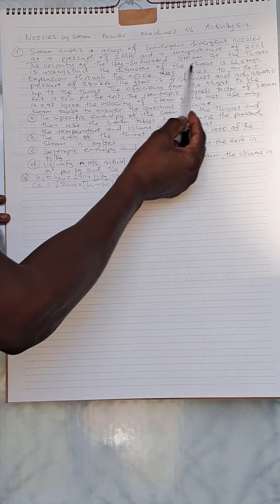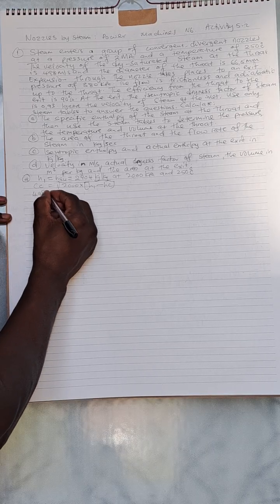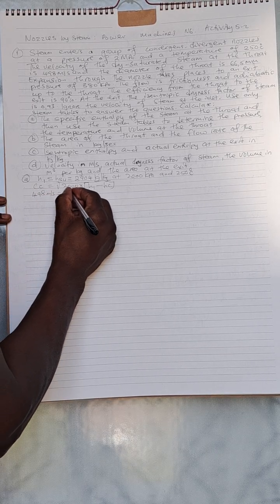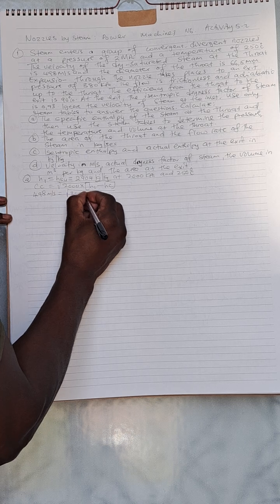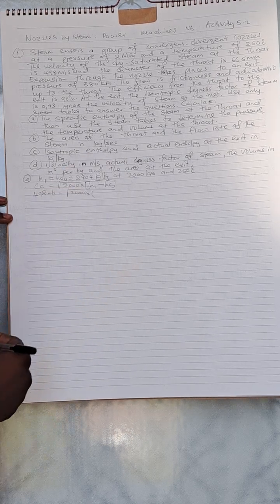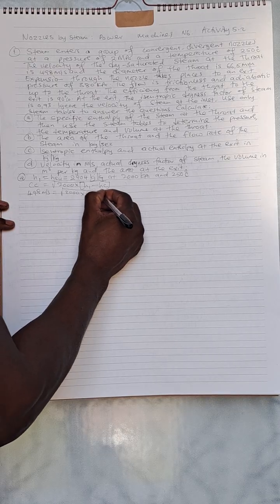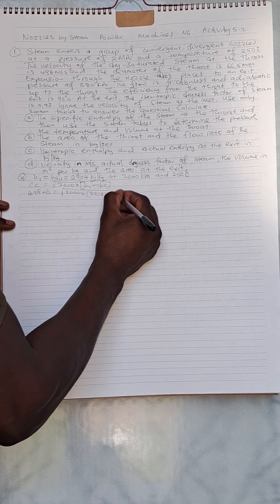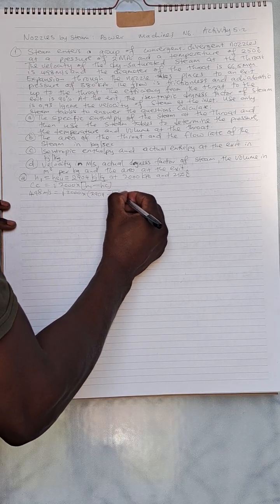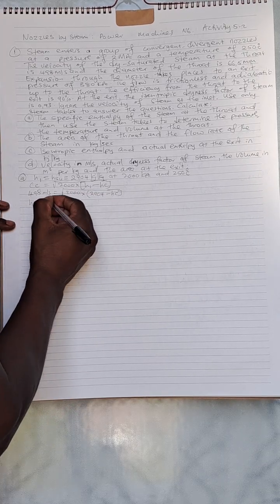Are we given our CC? We are given the throat velocity of 498 meters per second. So 498 equals the square root of 2000 into H1, which is 2904, minus our HC. From here, we make HC the subject of the formula.